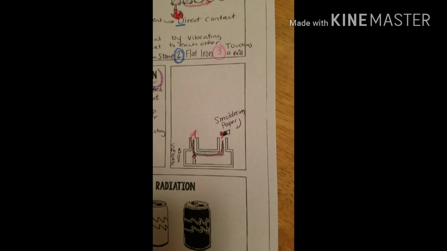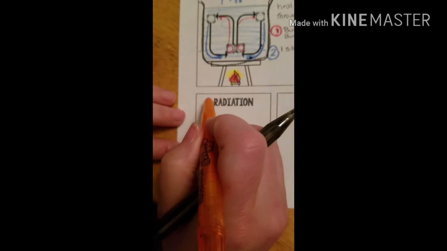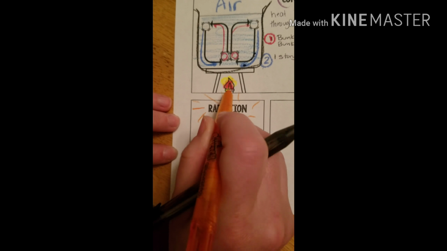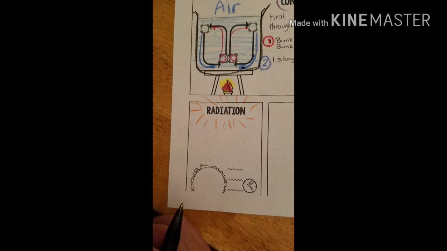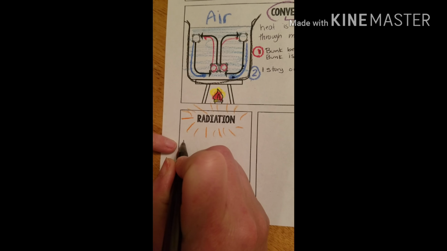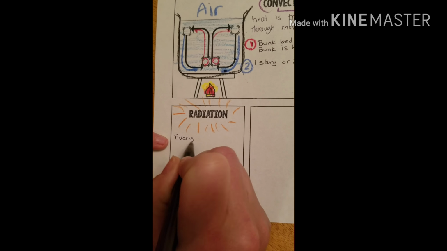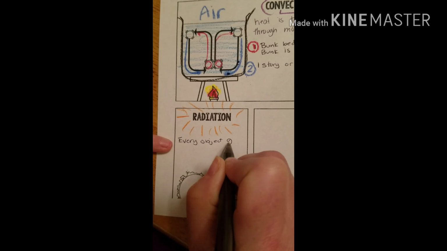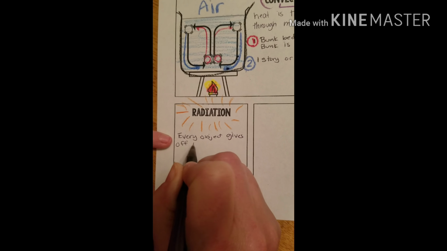Okay, last one, radiation. I appreciate this one doesn't start with a C, and it helps us remember it from the other ones. So radiation, draw some lines out from it. Have you ever been told that you radiate happiness? If you have, it's kind of a nice compliment. So radiation is when something, actually everything, gives off, we're going to say, thermal energy.